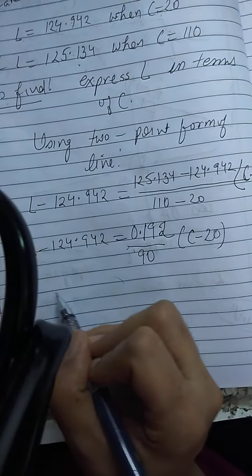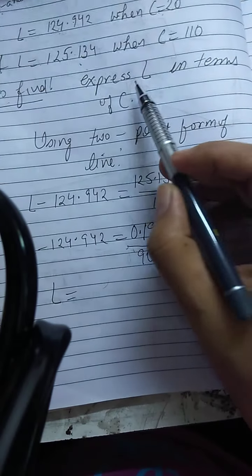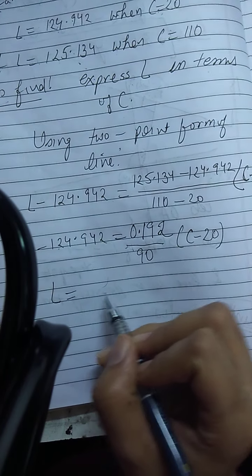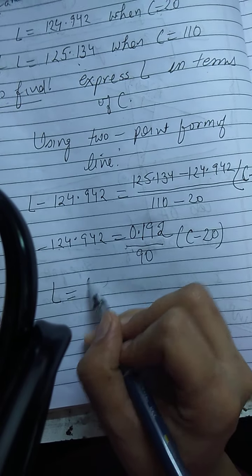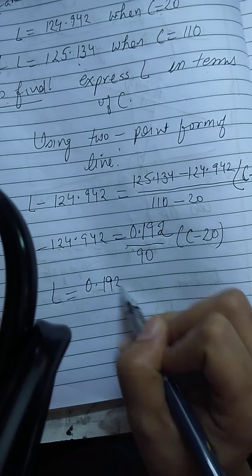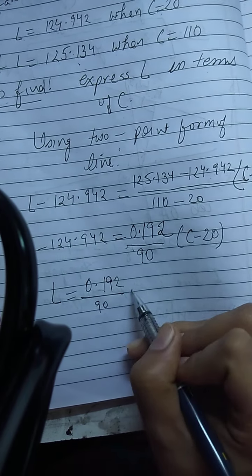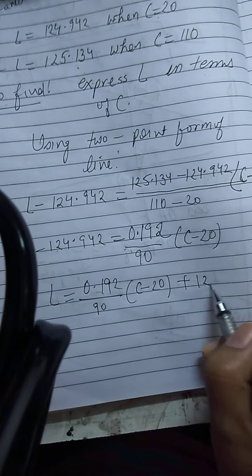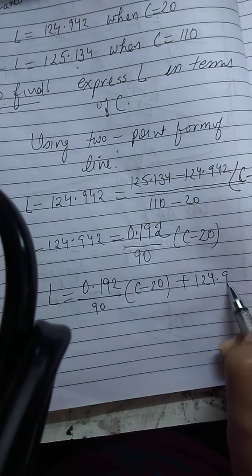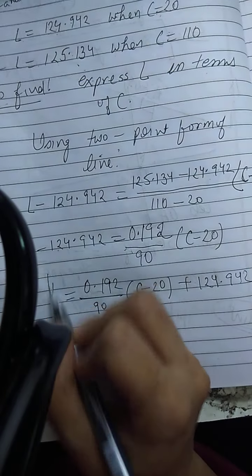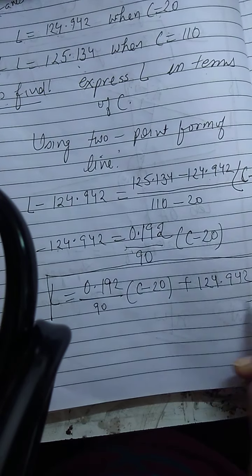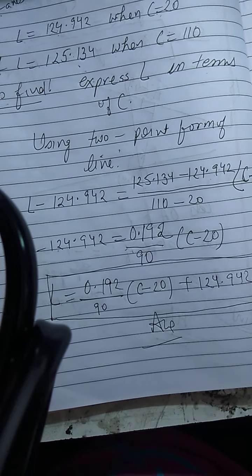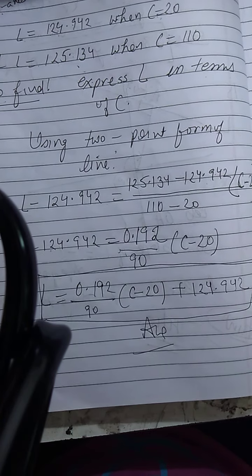So because we have to express L in terms of C, the constant we will shift to the other side. L will be equal to 0.192 divided by 90 into C minus 20 plus 124.942. We can leave the answer here also, and this will be our expression of L in terms of C.